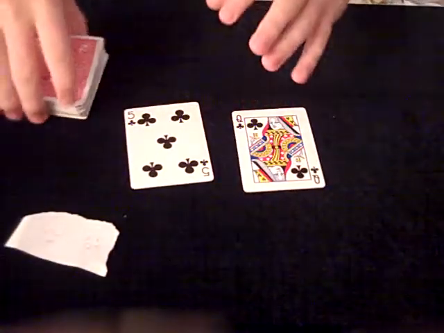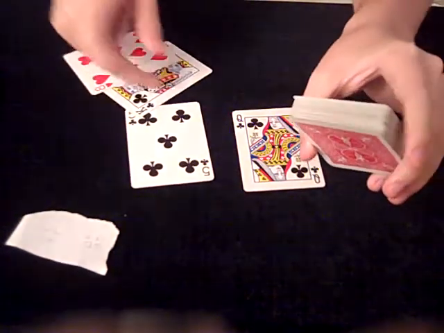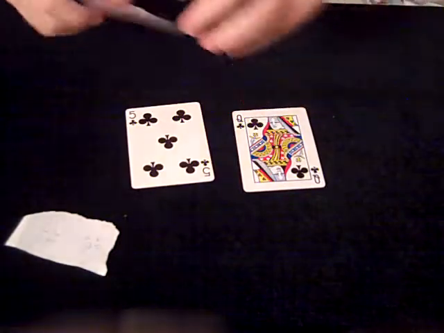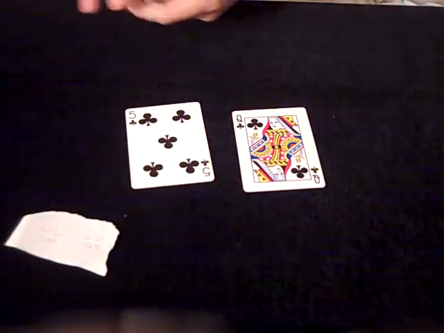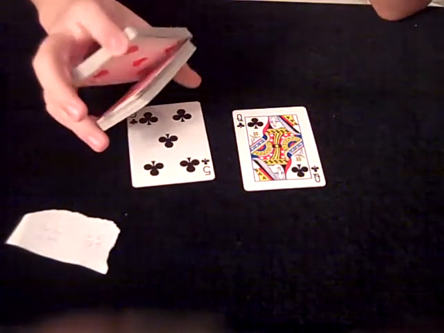It's pretty easy, I think. Leaves you with the Eight of Hearts and the King of Clubs on top, which is the card that you originally put it in between. Pretty good. The only thing is the people that are observant can mess you up, so you're going to want to watch out with that.